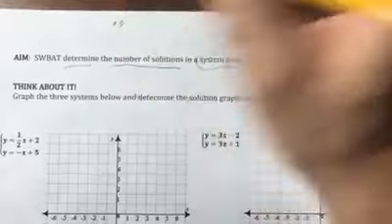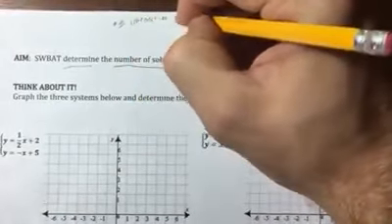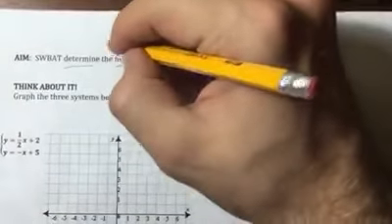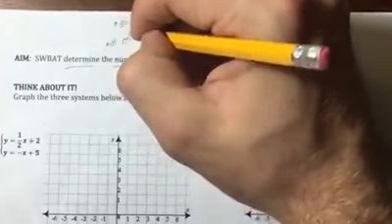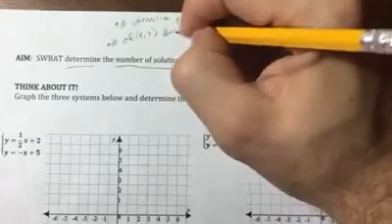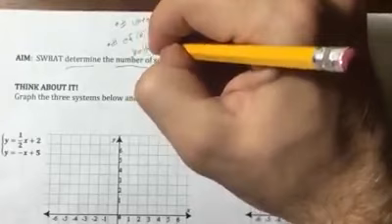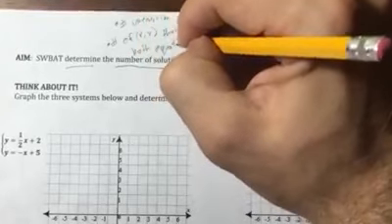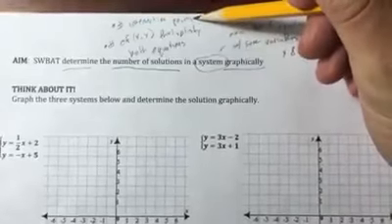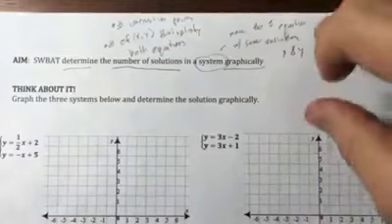This means the number of intersection points, so the number of points where our graphs cross, and also the number of coordinates x, y that satisfy both equations. So we're going to be looking for how many times our graphs cross, and then how many xy pairs will satisfy both of our equations.